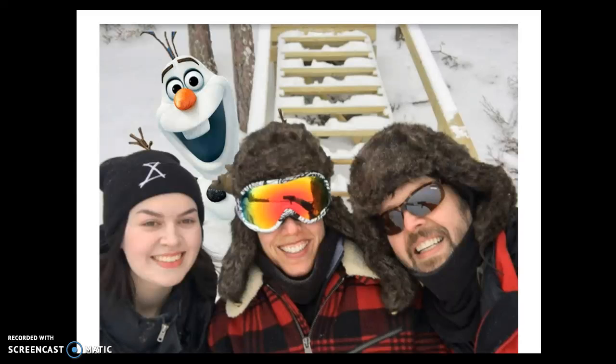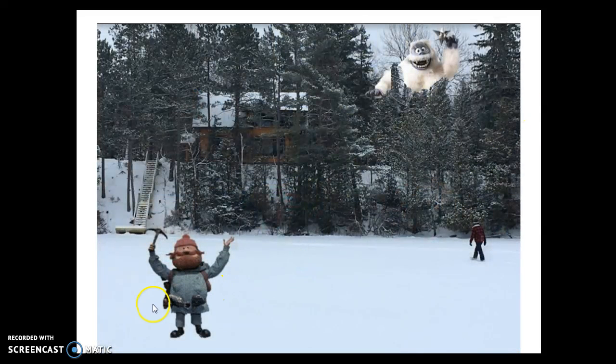Over winter break I was up north with my family. Here I am. There's my wife, my daughter. Olaf was up north with us. He's kind of photobombing our selfie here. That was kind of fun. Here's another image we had. This is Yukon Cornelius. The snow creature was taking the star off the tree after the holidays because, you know, that's what you do. You got to clean up.